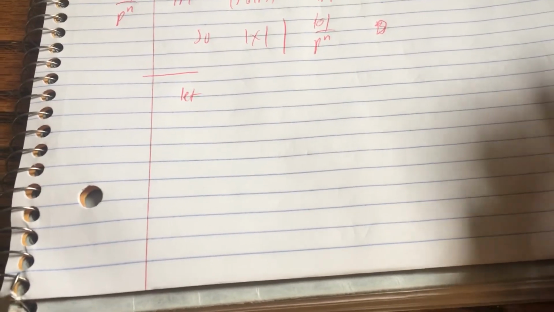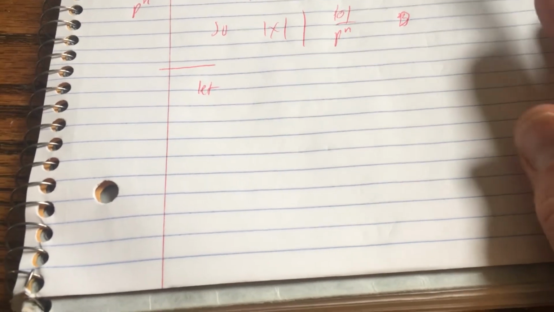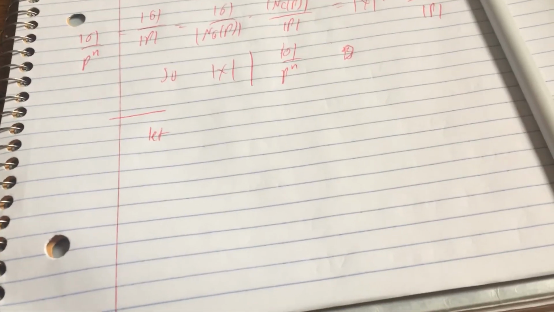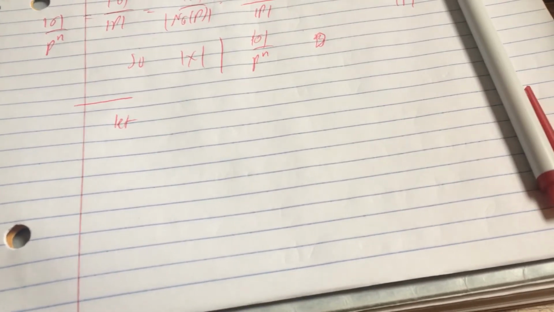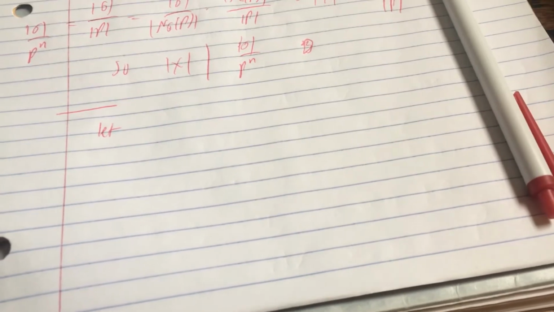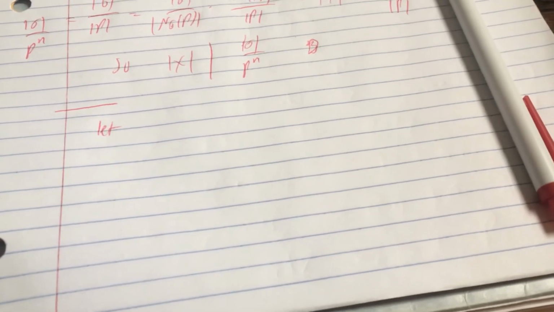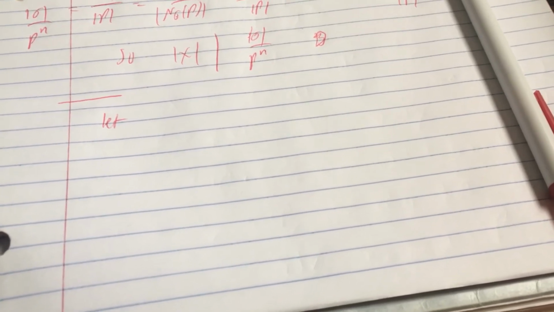If you have a normal subgroup of a group, there's sometimes a way to break the group up into a kind of product of the normal subgroup N and the quotient group G mod N. So let G be a group, and let N in G be a normal subgroup.